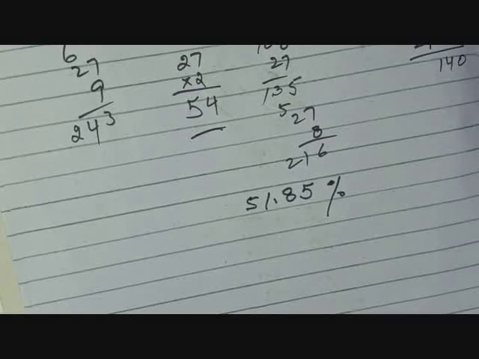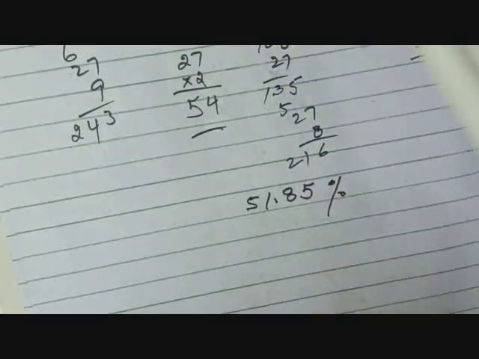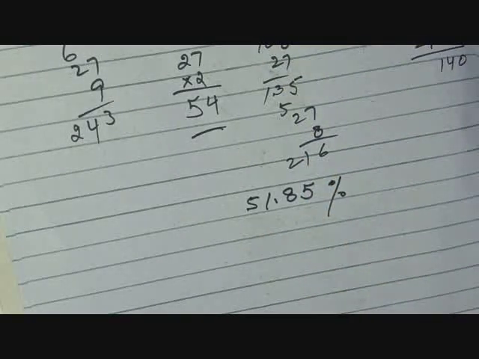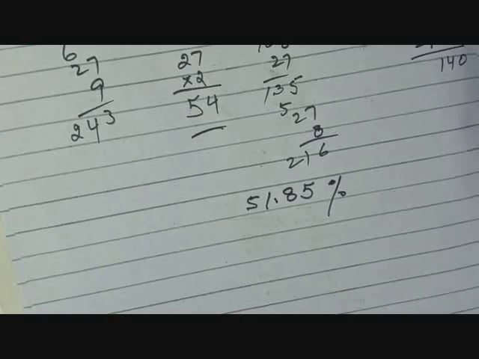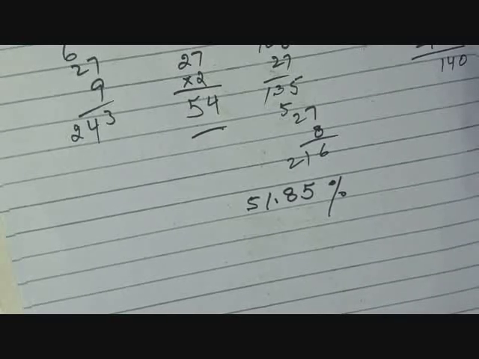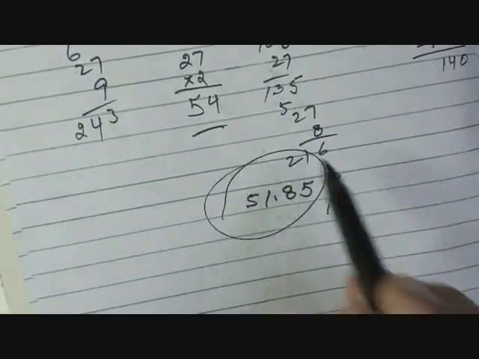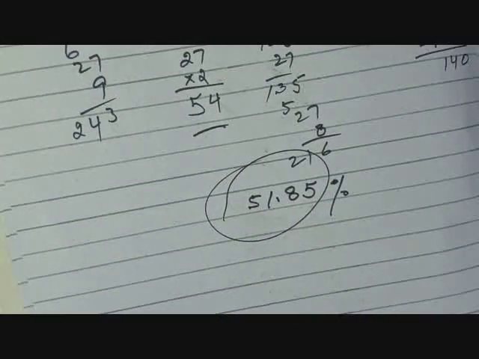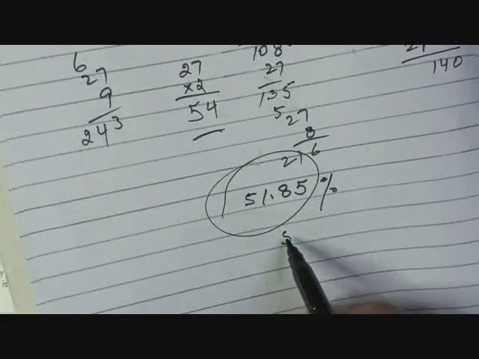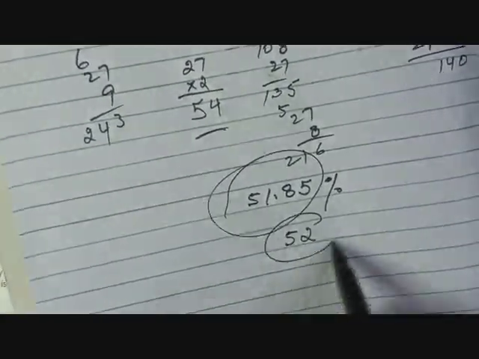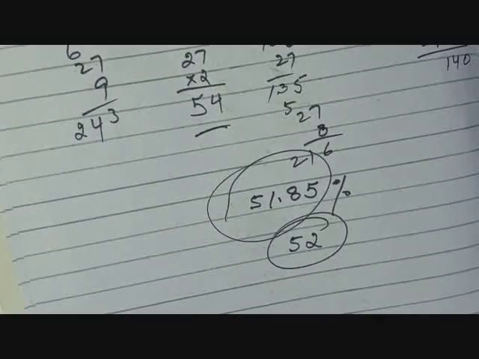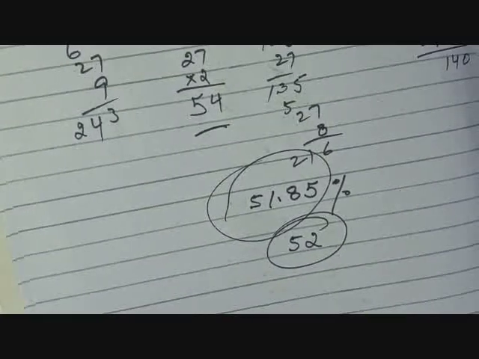So it is 51.85%. Now you see, if the numbers were 100, our number what we obtained would have been 51 or 52, let us say, by rounding it, we say that we scored 52 numbers out of 100.